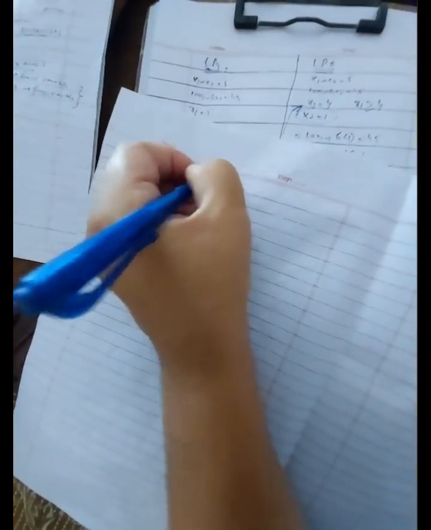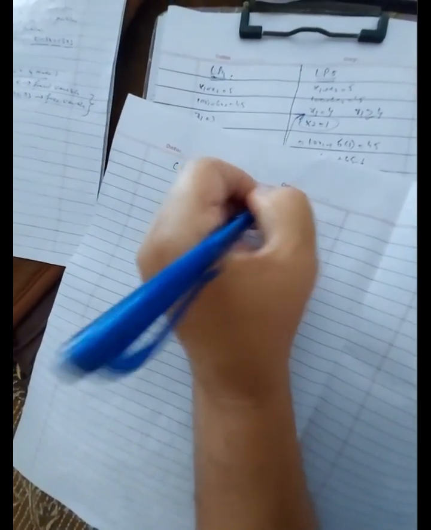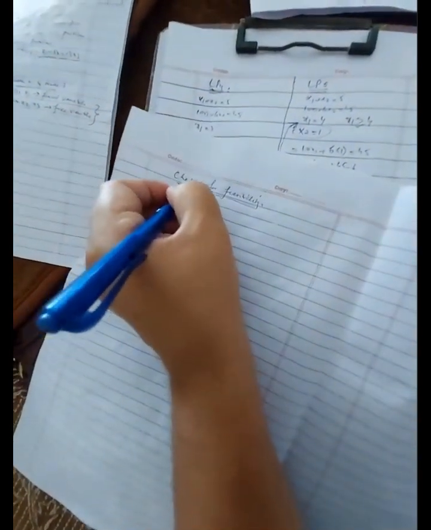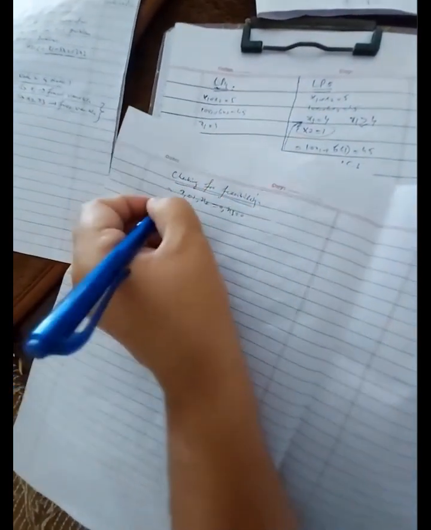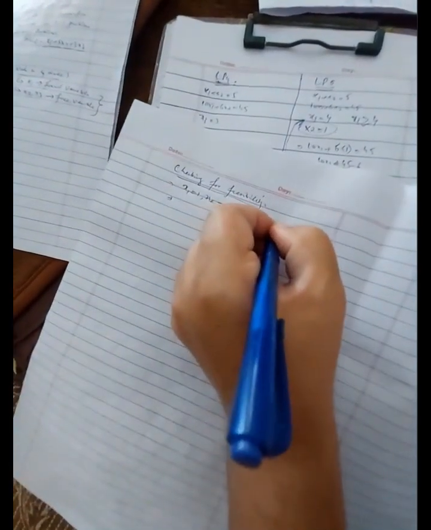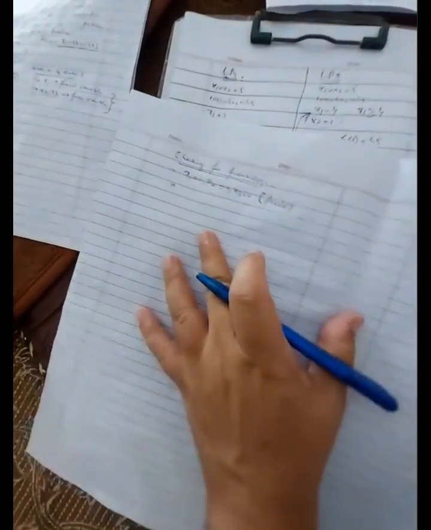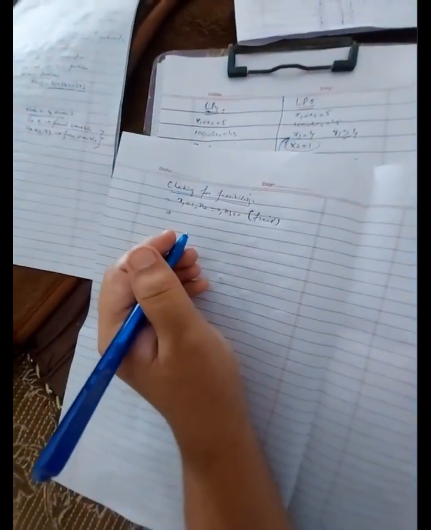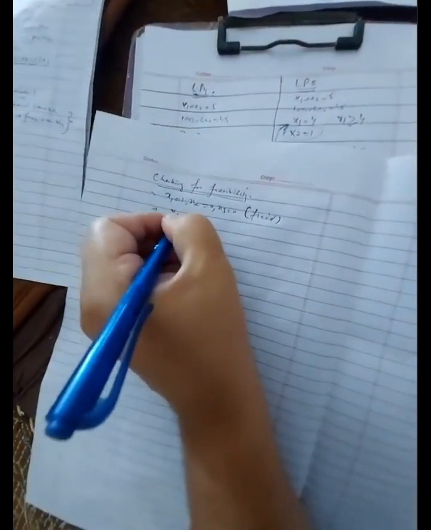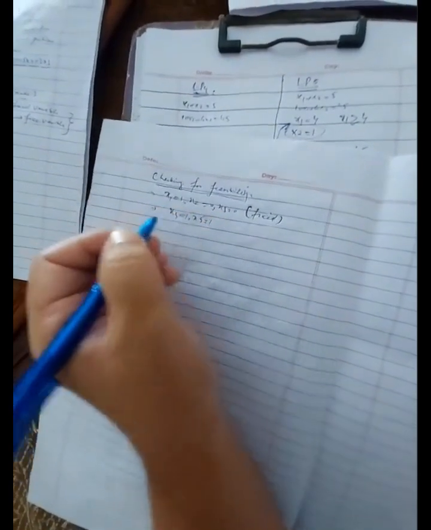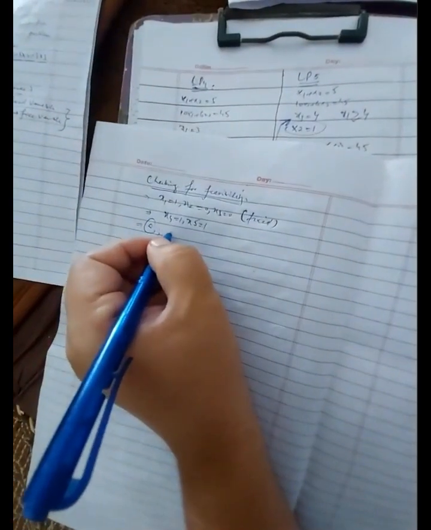Now, checking for feasibility, what will be the possible feasibility? Now we have x1 is equal to 1, x2 is equal to 0, and x3 is equal to 0, which are fixed. We can only change the value of x4 and x5. So we put both the values as x4 is equal to 1 and x5 is equal to 1, and we will see whether it satisfies it or not.